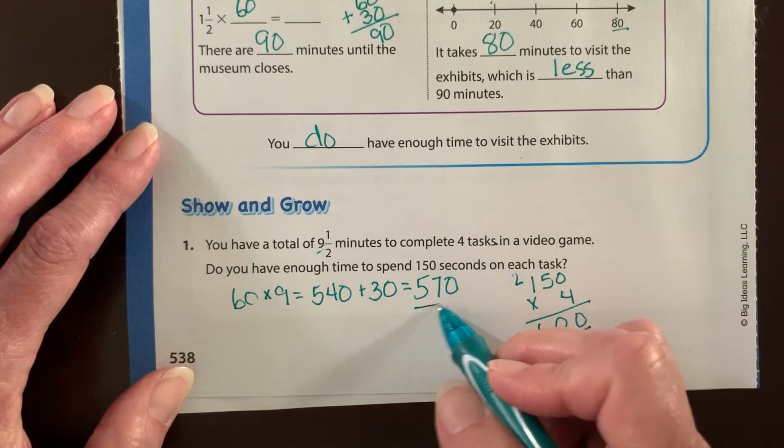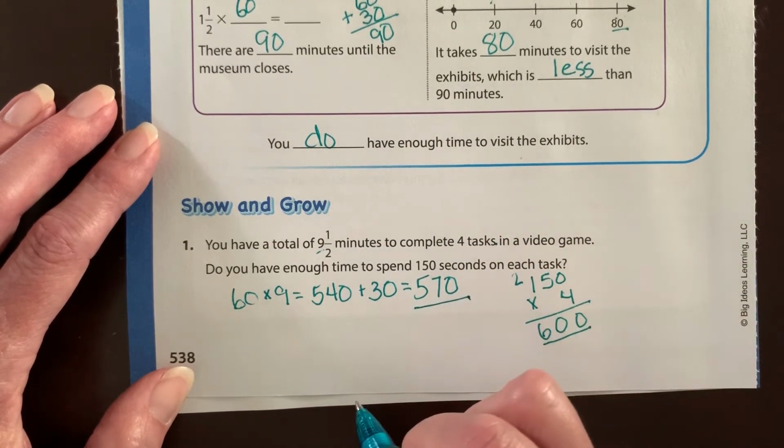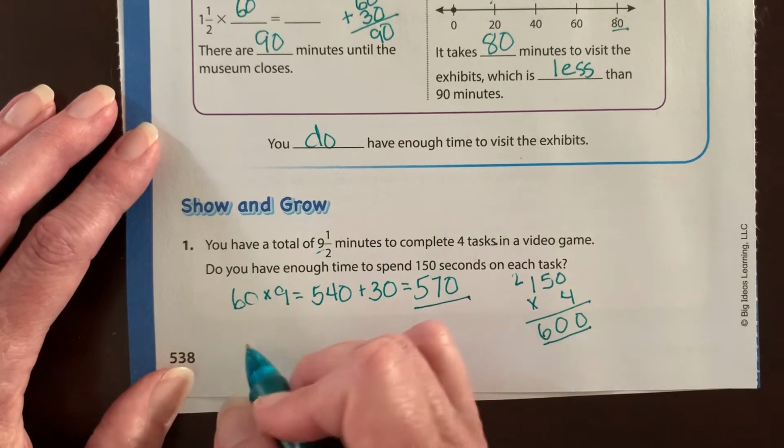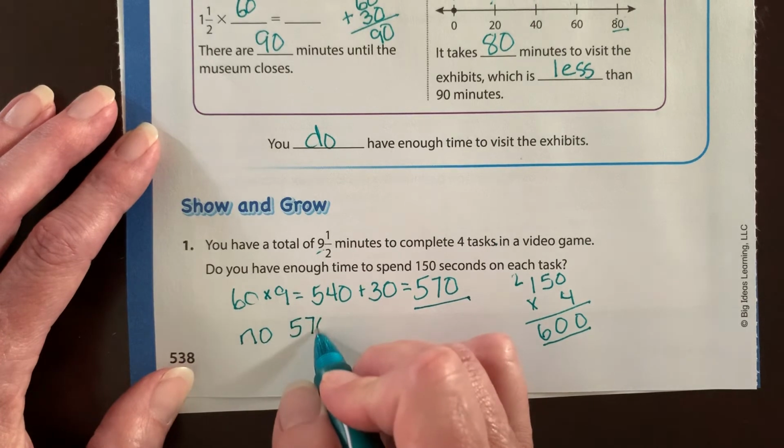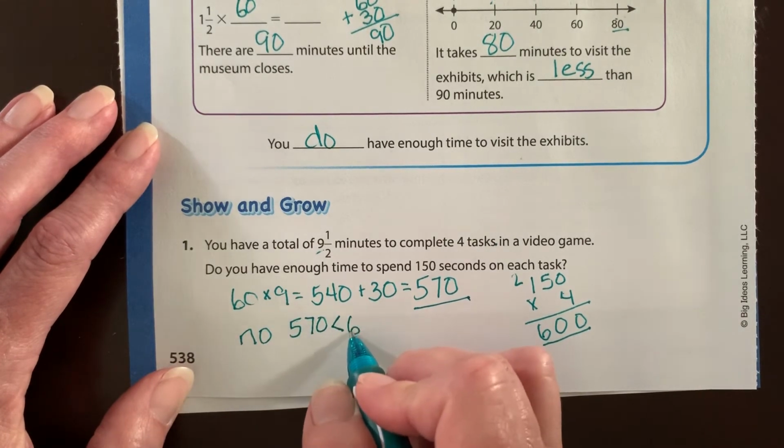We have 570 seconds. So do we have enough time? No, because 570 is less than 600.